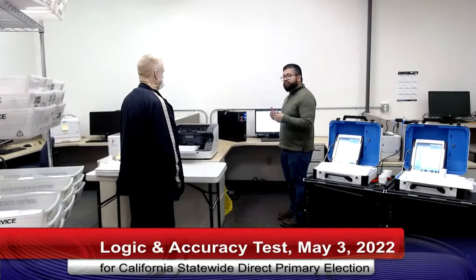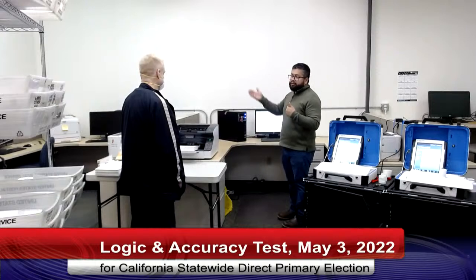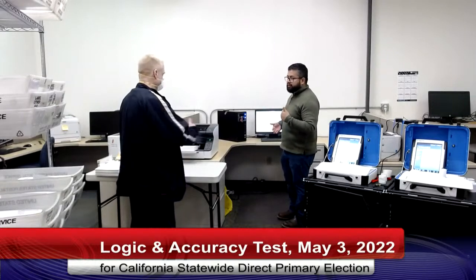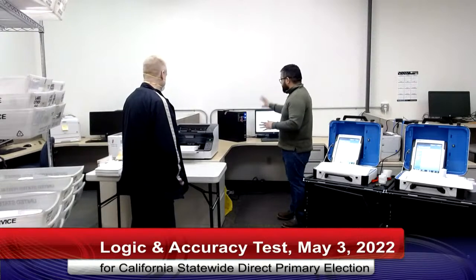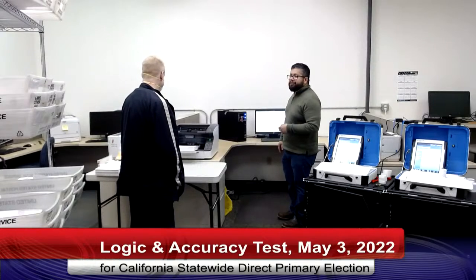We'll get exports, so we'll pull results out of this room and then feed those externally. We'll send our results to the Secretary of State. But this all stays here, it gets backed up in multiple places, and then we do archives every night. As we get further into the election, those archives take longer and longer to do because it's a cumulative archive.